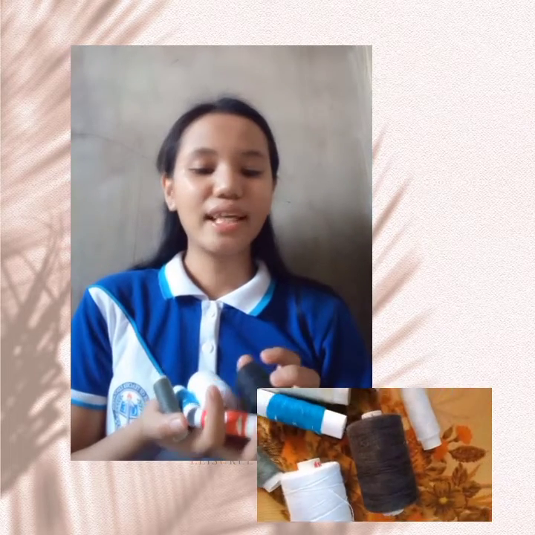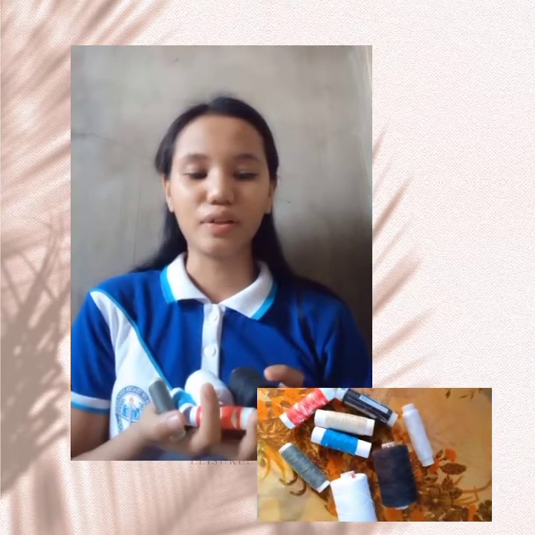In stitching tools, we also have the thread. Thread is a long thin strand of cotton that we use in sewing. It is available in different colors like black, white, red, blue, and gray. We should remember to use the same color of thread as the color of the fabric that we use in sewing.